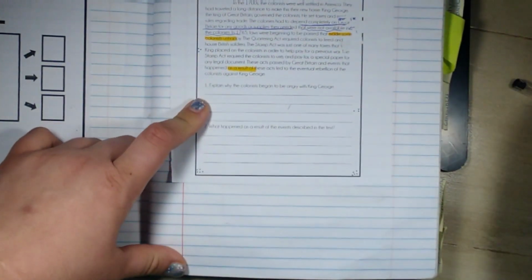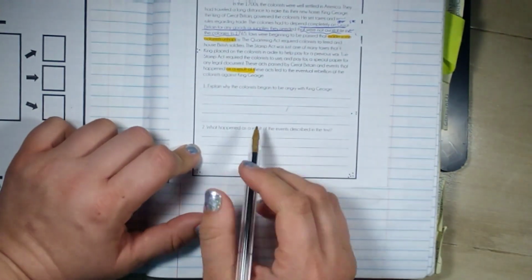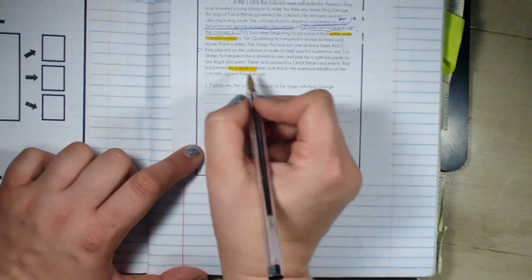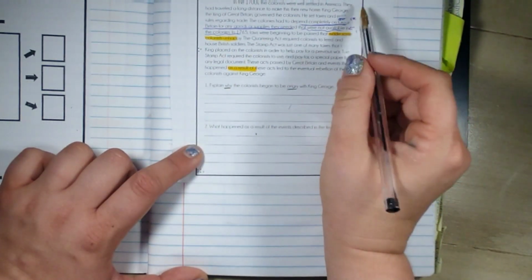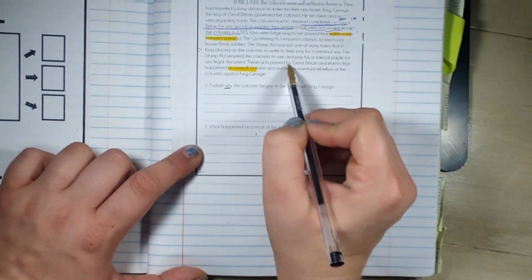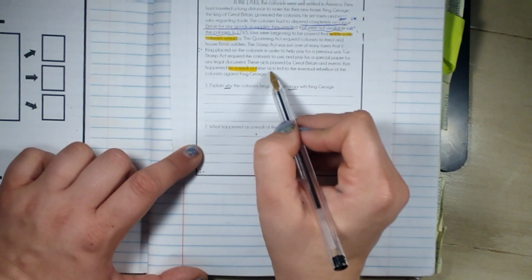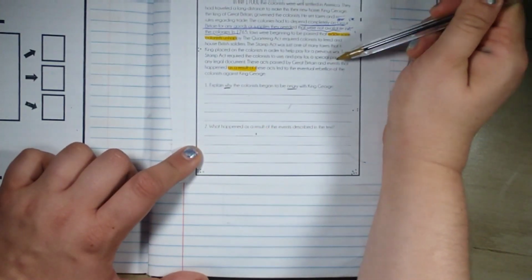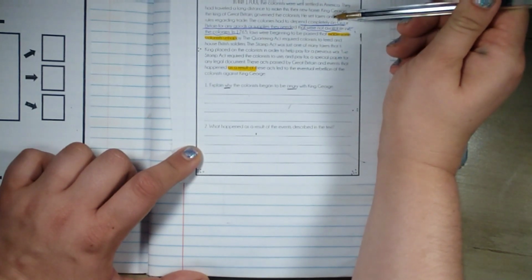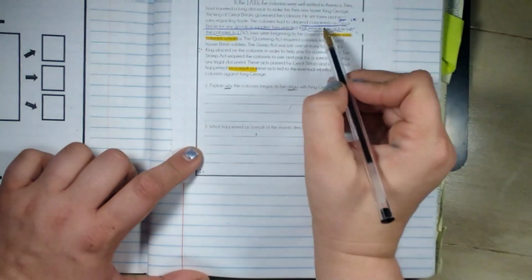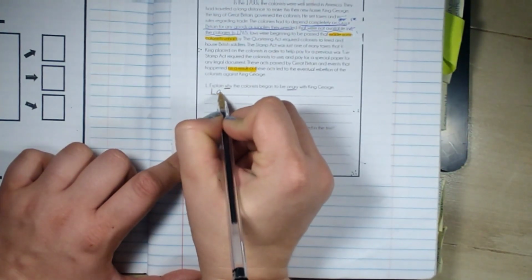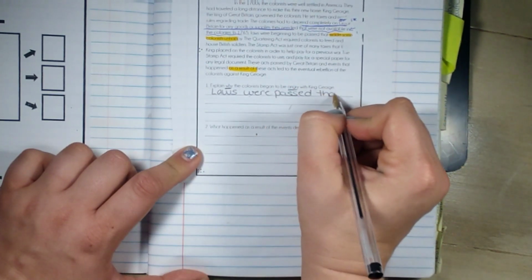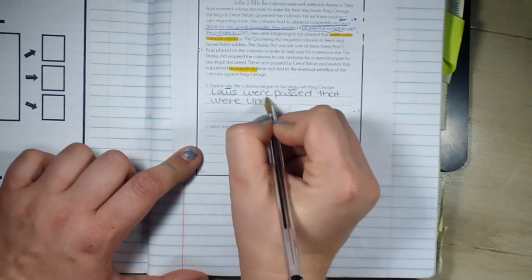All right, so now let's look at these questions. I'm going to help you answer this question, and then the second question you're going to answer in a discussion. Explain why the colonists began to be angry with King George. So why were they angry? So I go up here. These acts passed by Great Britain and events that happened as a result of these acts led to the eventual rebellion of the colonists against King George. Okay, so something happened before that. Laws were passed that made some colonists unhappy. Laws were passed that were unfair, and that made them unhappy.